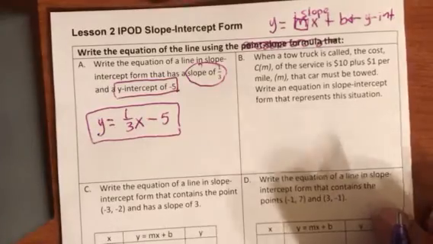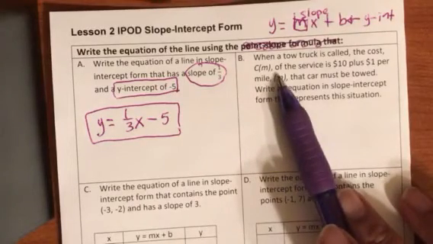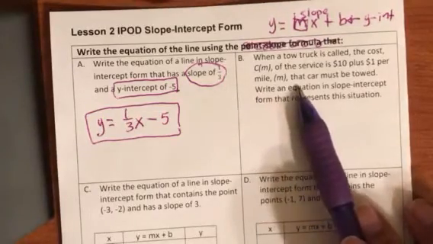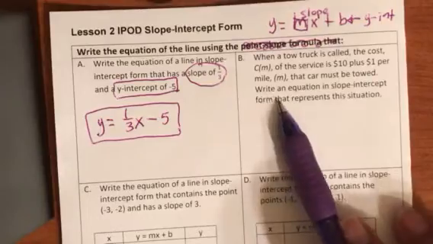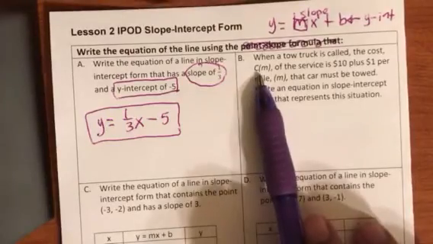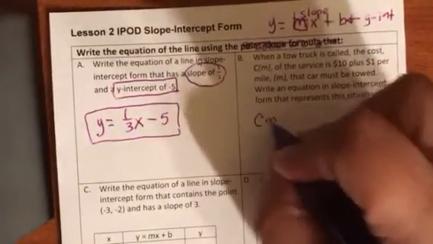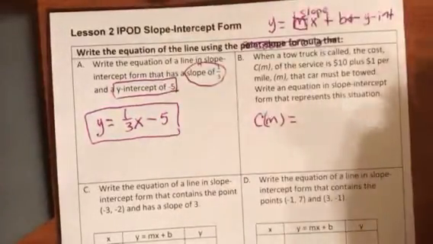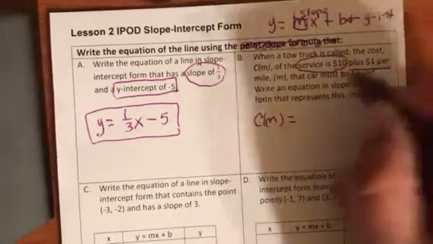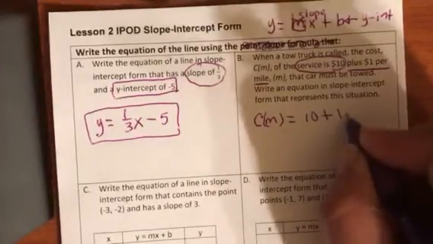Okay, letter B says when a tow truck is called, the cost of the service is $10 plus $1 per mile that the car must be towed. Write an equation in slope-intercept form that represents the situation. So again, in this case, C of M is still the same thing as y. So we're going to say C of M equals, well, what were they being charged? They were being charged $10 just to get the car, and then $1 per mile. So we would say 10 plus 1 mile.